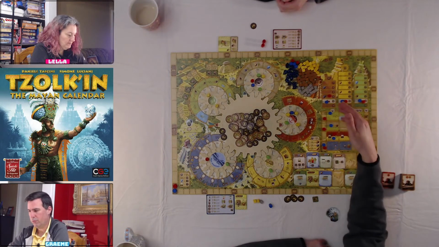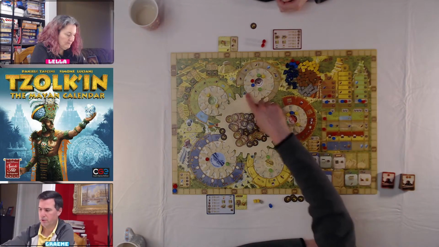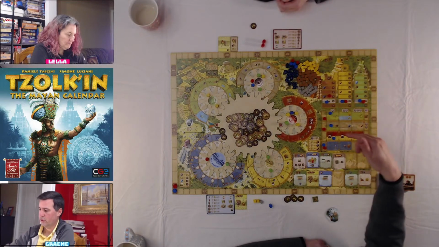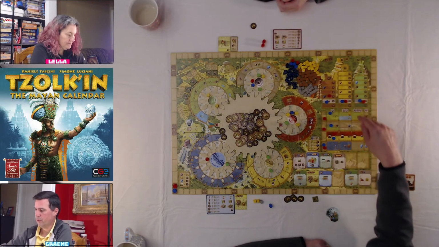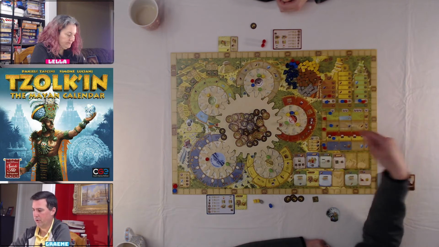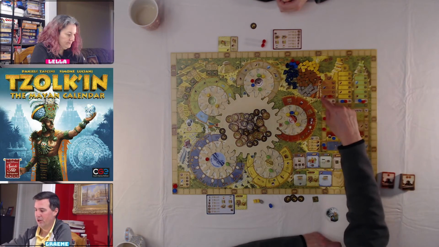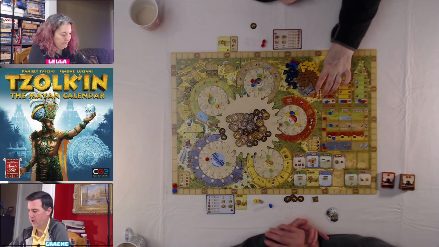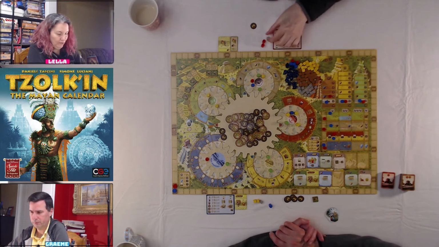Then we're going to do the resource, so we're going to do the temples. So we don't score victory points this round. That's going to happen on these blue ones. We're going to score resources. So you look at where all your markers are in the temples, and you're going to get the resources that it's at or below it. So the only one who's moved is Lella, and she's moved on to the stone. So she gets 1 stone. I don't get anything for that. Woo! Yeah.